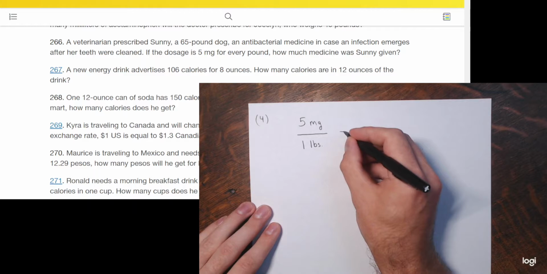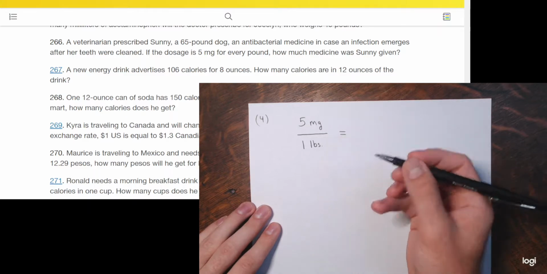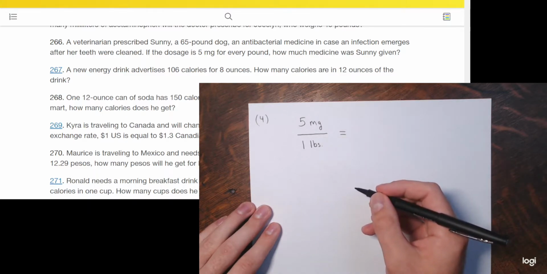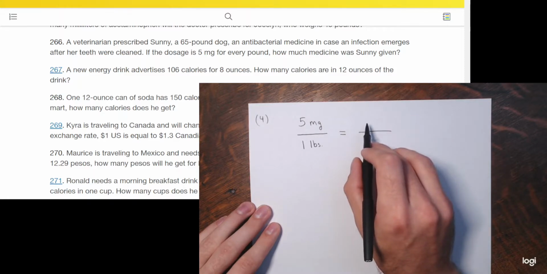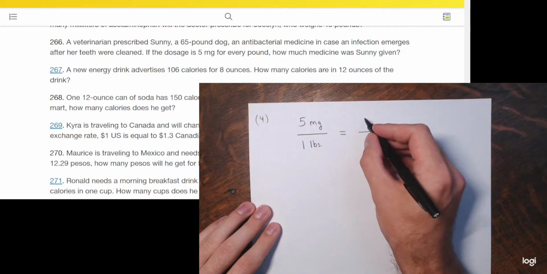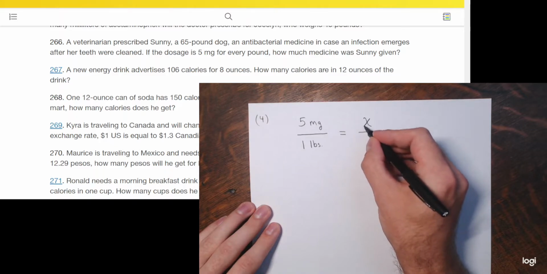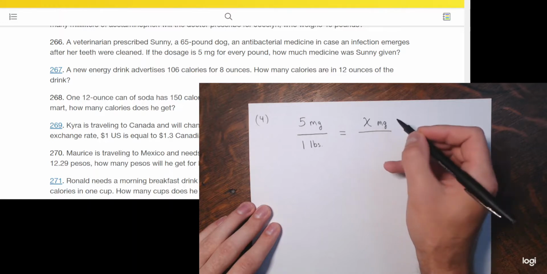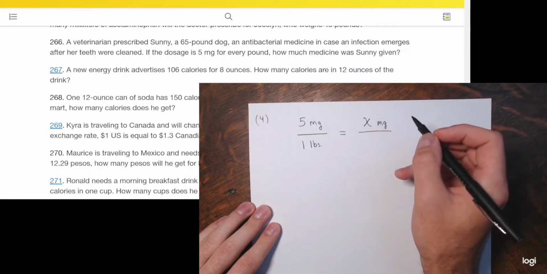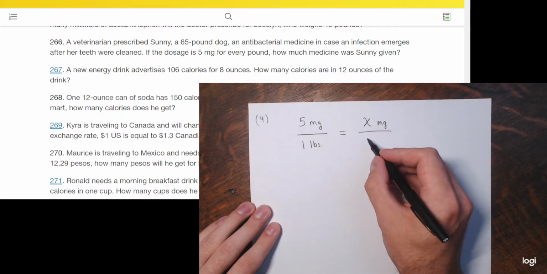This ratio should stay the same for this dog, Sunny. The question is, how much antibacterial medicine was given to Sunny? I don't know this, so I'll call it X again. You can call it whatever you want. X milligrams of this drug were given to Sunny, who weighs 65 pounds.